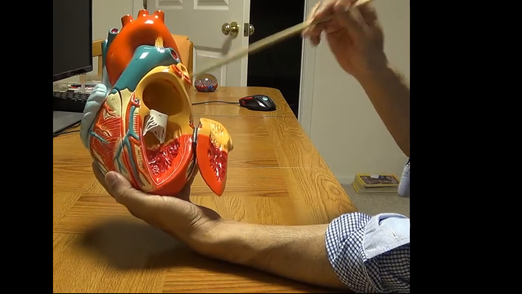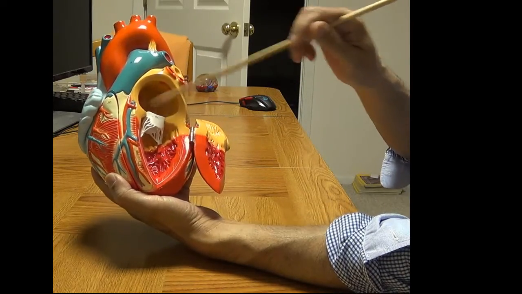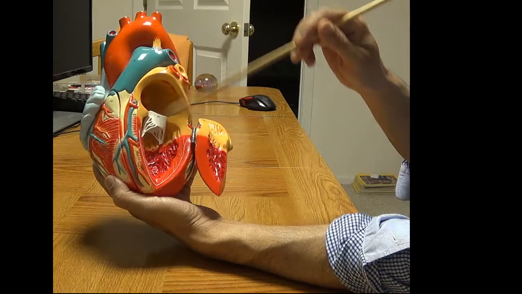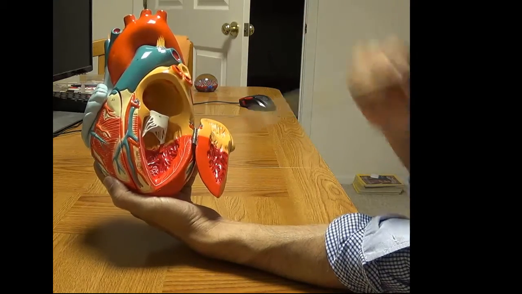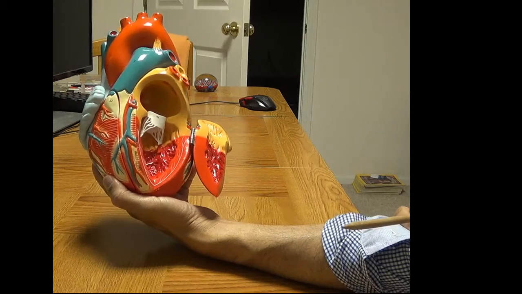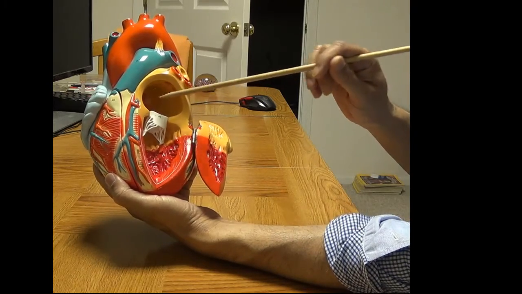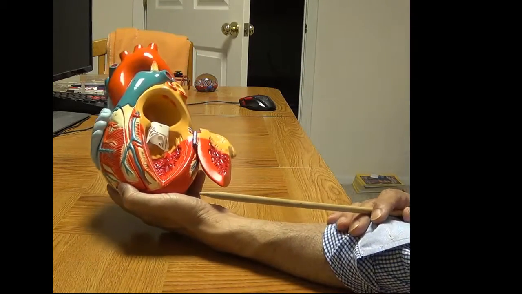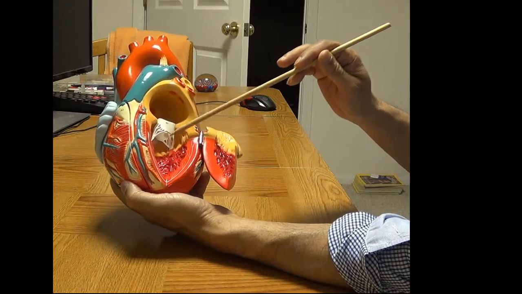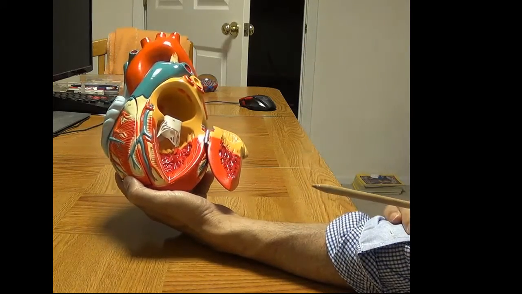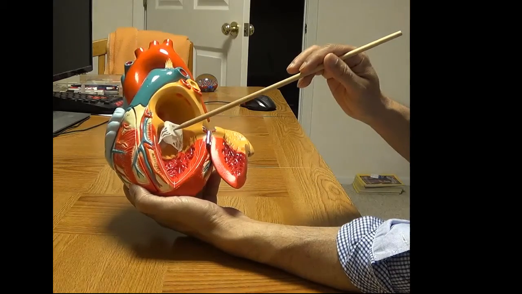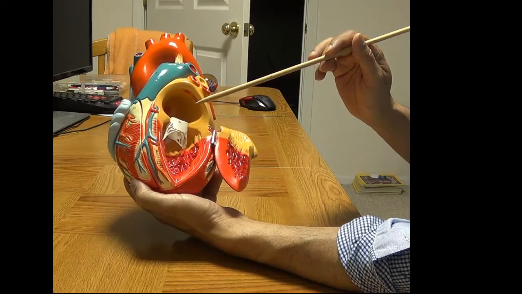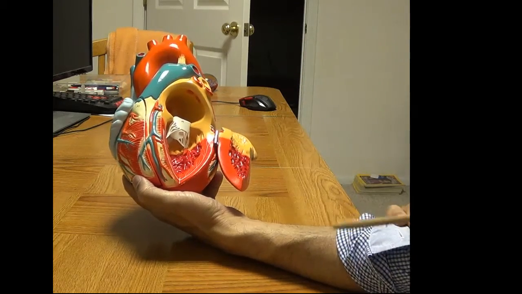Okay, and here you see between the left atrium and left ventricle the valve that controls the flow and direction of the blood. This valve is called the left atrioventricular or AV valve. Why is it atrioventricular? Because it is between the atrium and ventricle. That's why it is called AV or atrioventricular valve. Okay. Left atrioventricular valve is also known as the mitral valve. Probably you have heard the name mitral valve, and mitral valve defect is commonly heard.